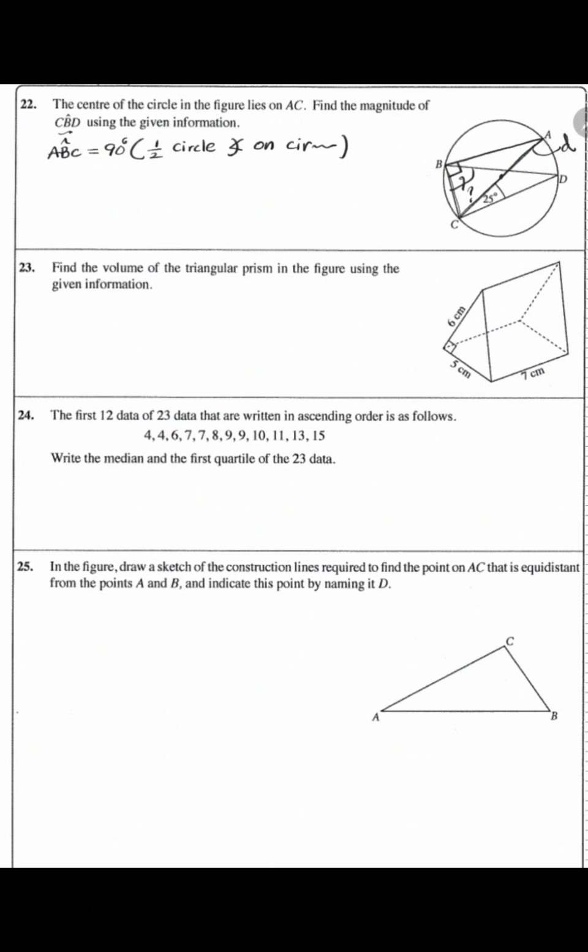Now this same AD arc creating an angle here as well as angle here. Those two angles should be equal. Then I can write ABD angle is 25 degrees.